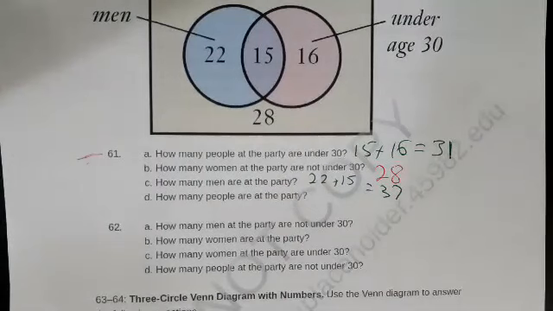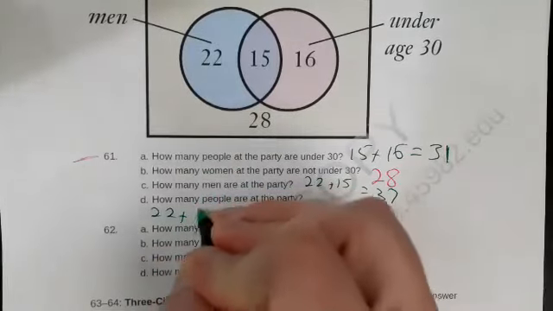And how many people are at the party? 81, I hope. Yeah, that's it. Okay, and how'd you get that? You got that, Brian? I think you said it.